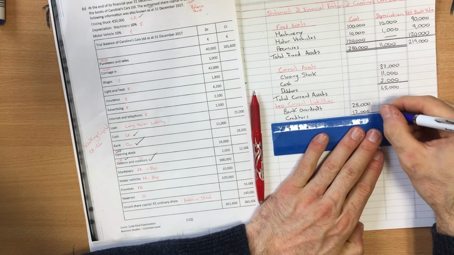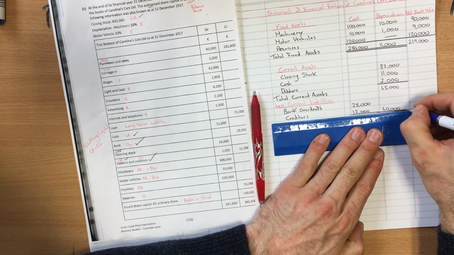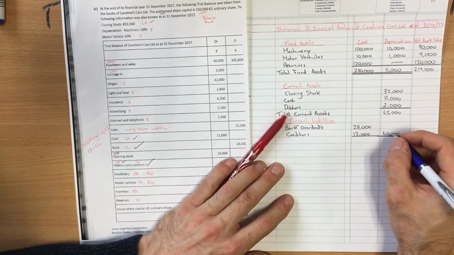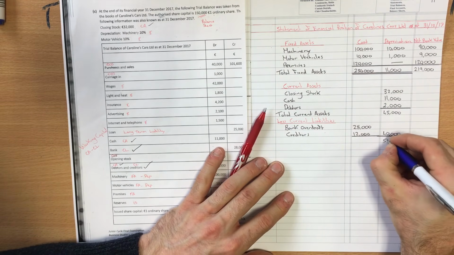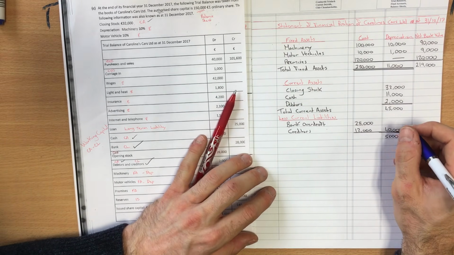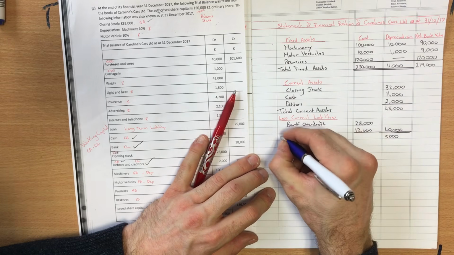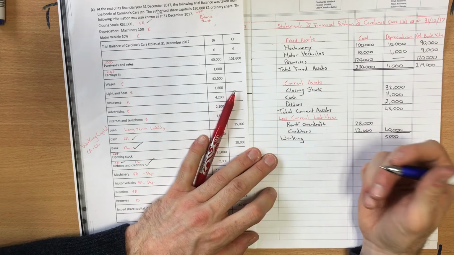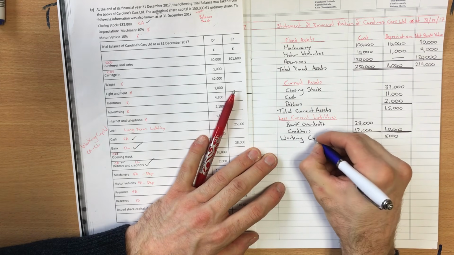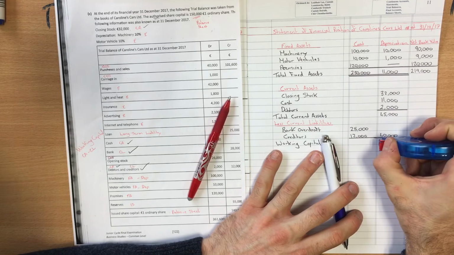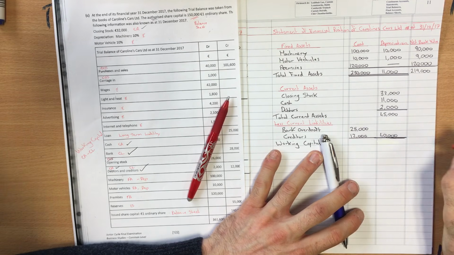And we know that our working capital is always our current asset less current liabilities. So that's going to be 5,000 euro, and this gives me my working capital. Apologies, I should have transferred that 5,000 euro out into the far column.